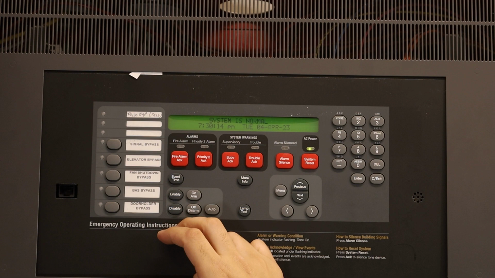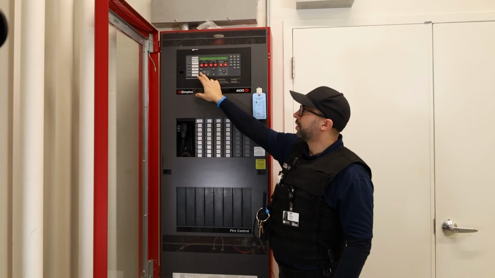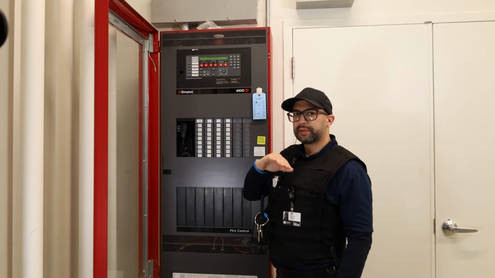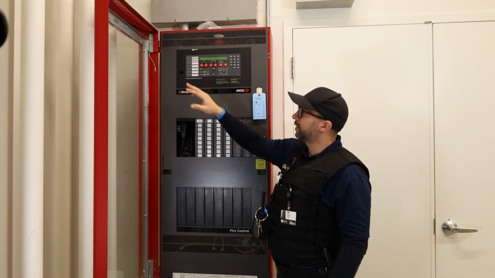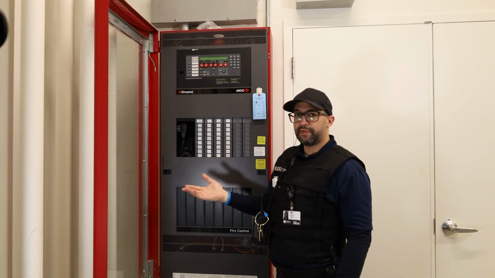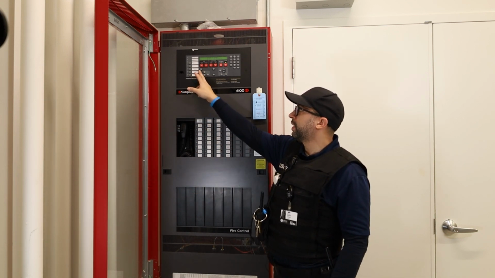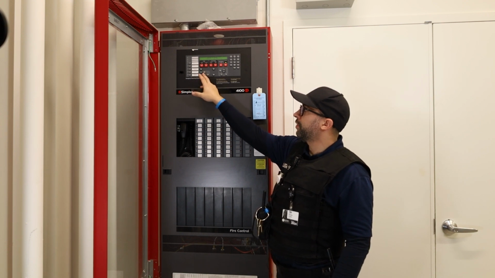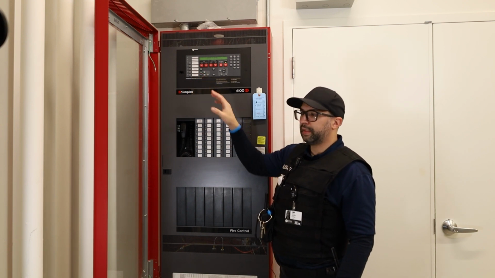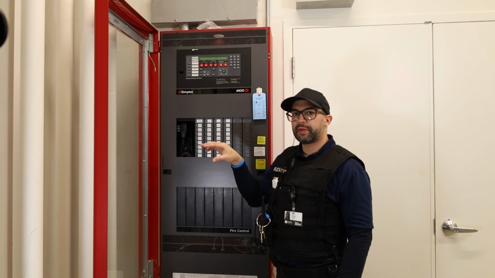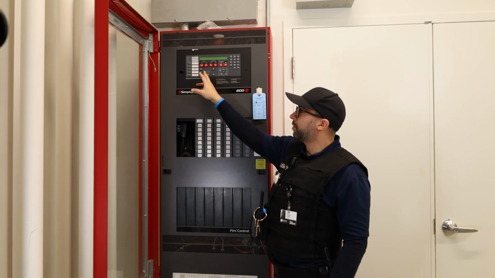Basically, if there's a device that you want to take offline, you disable it. If you want to bring it back online, you enable it. Arming on and disarming is if you want to trigger a device, you arm it on.